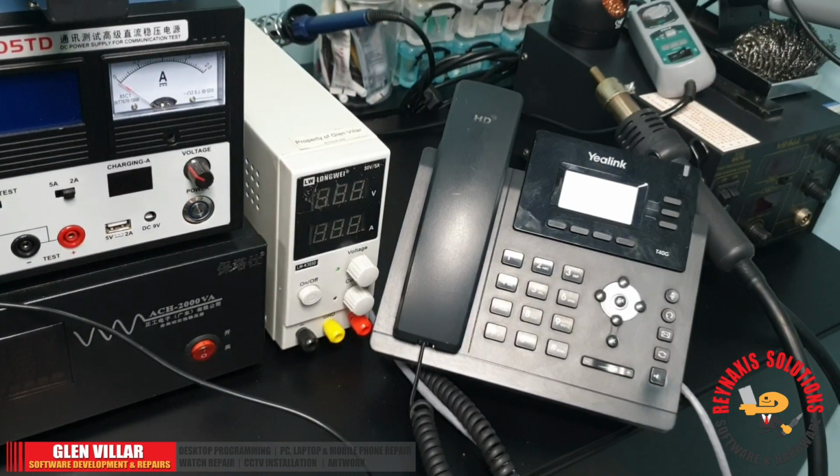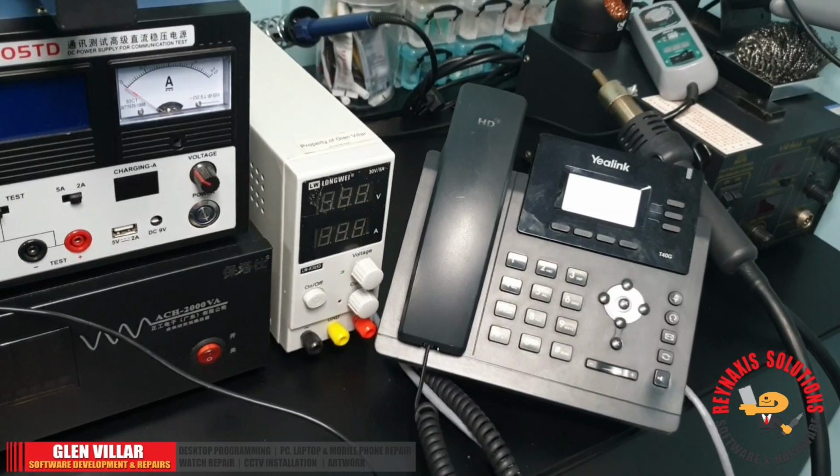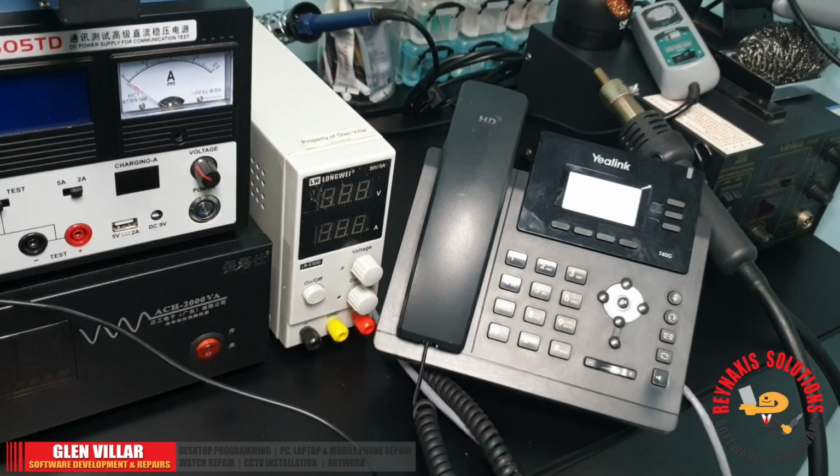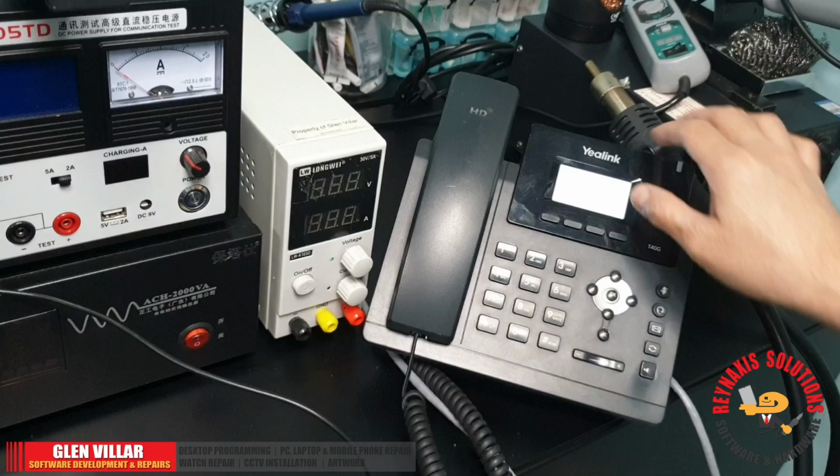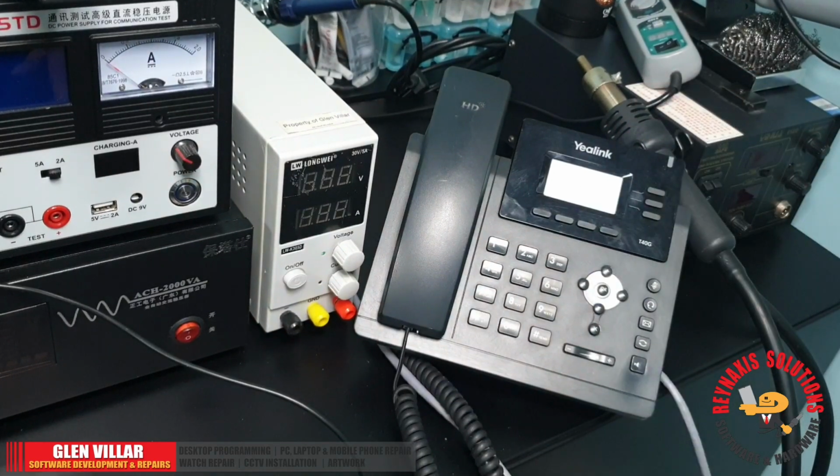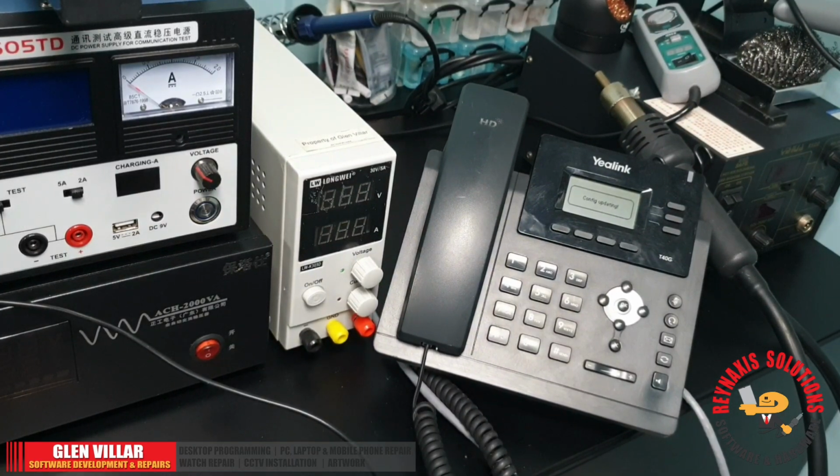While we're waiting for it, I'm going to open the web browser GUI for the IP PBX.